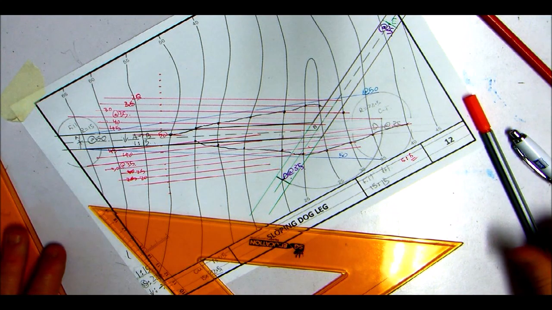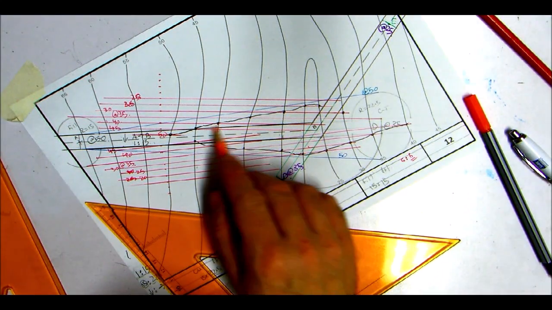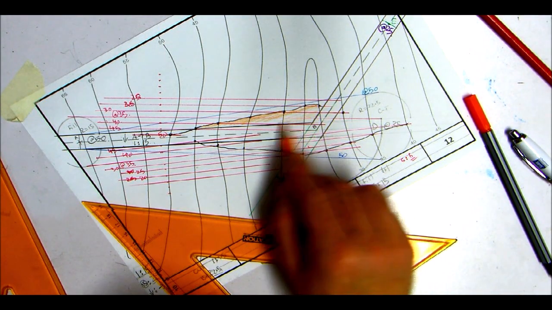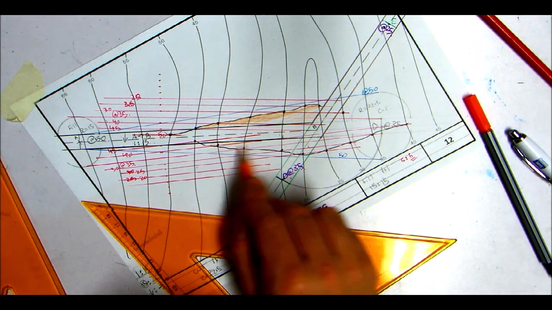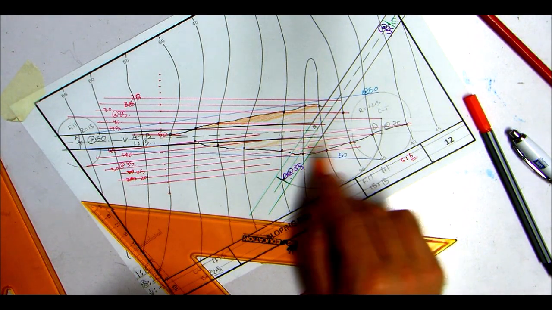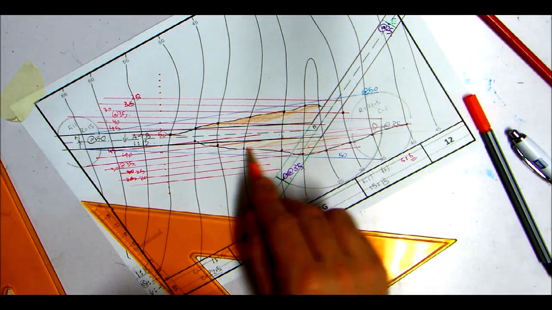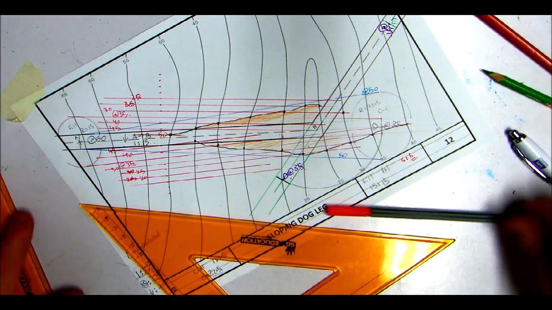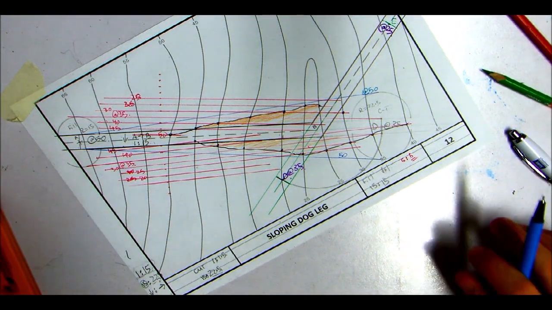Okay, my fill I'm going to colour in orange, the closest colouring pencil I have to red. And I'm not just going to colour in here because things might change as I'm doing this road, so I'm just going to pre-colour that there for now. Now the blue lines for the cut.